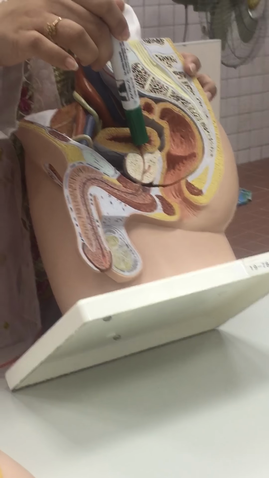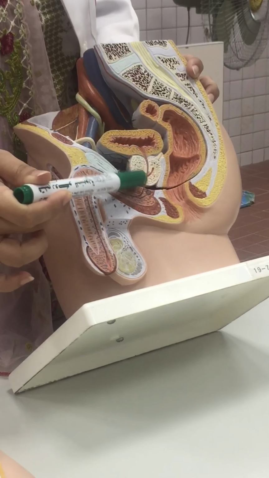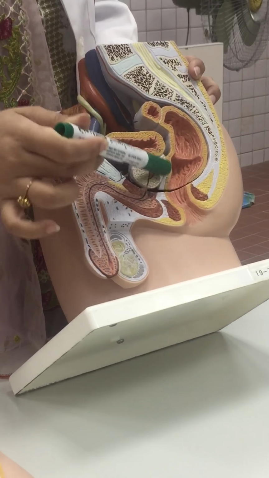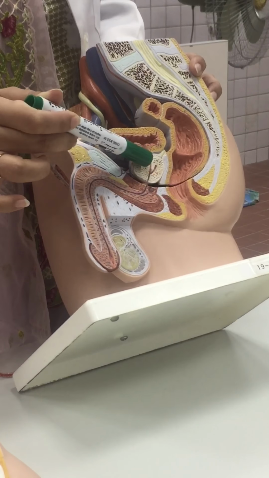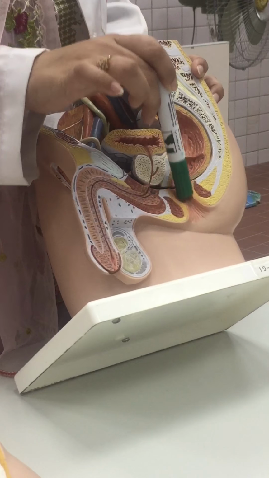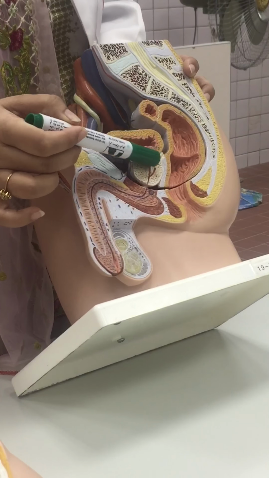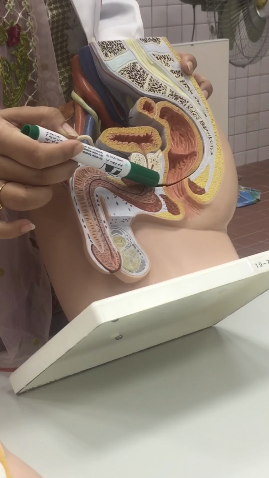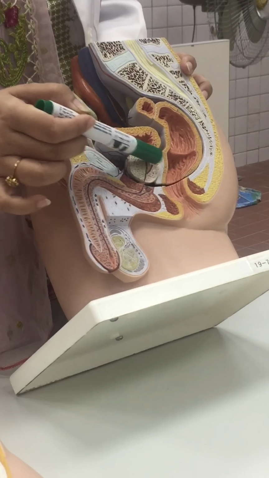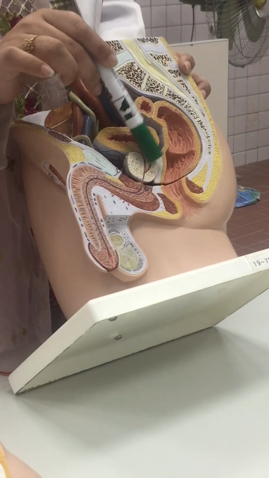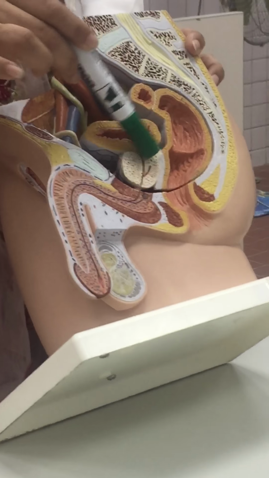This is male pelvis, so you will identify that below the bladder there is prostate gland. Prostate, the white color, prostate gland. And the rectum goes same to the anal canal. From the bladder below you see the urethra is going out. This urethra is traveling in the prostate gland. There is another duct in the prostate that we call the ejaculatory duct.